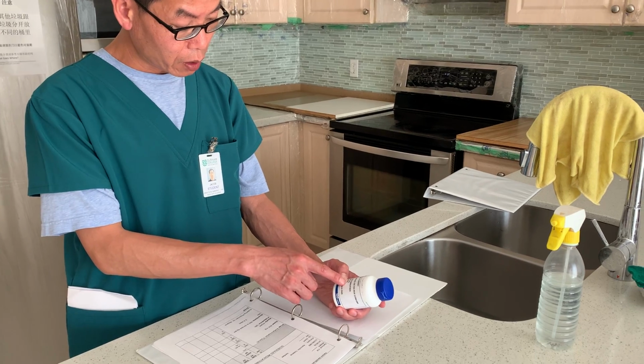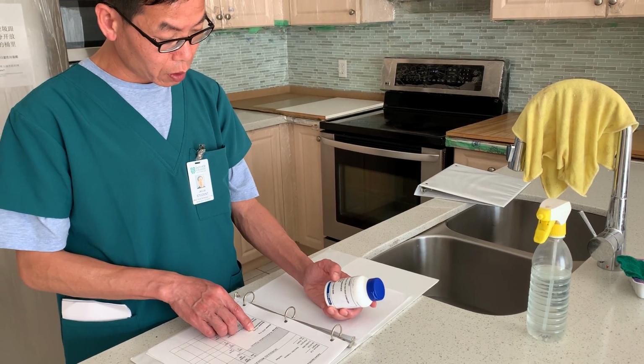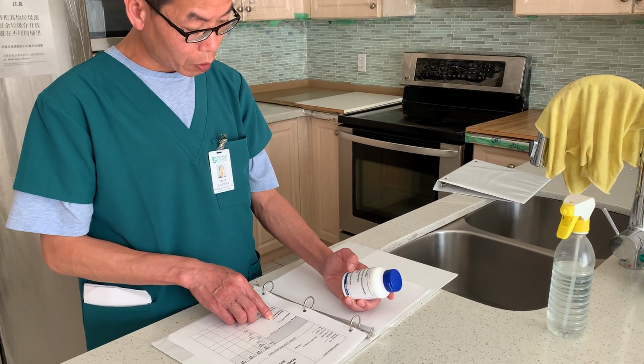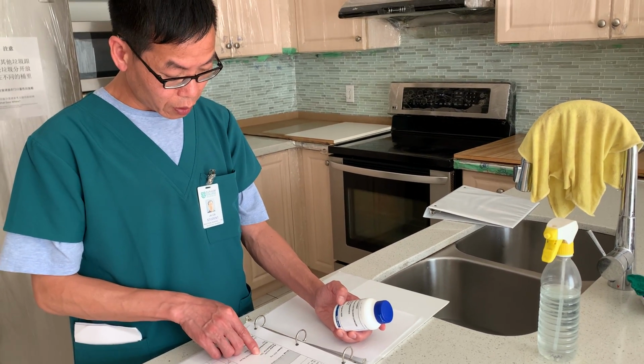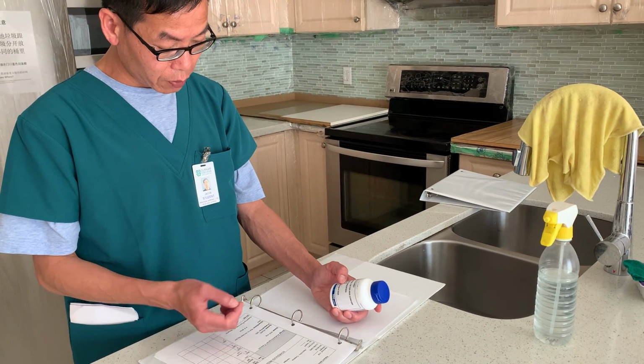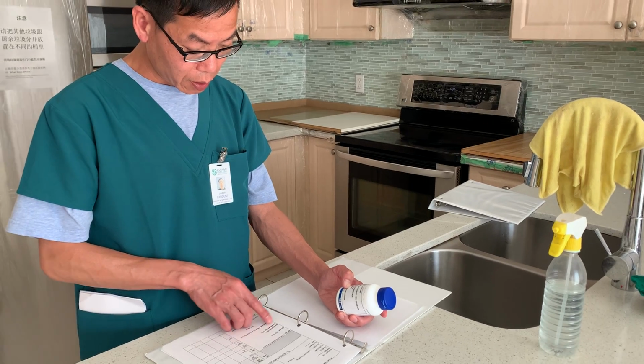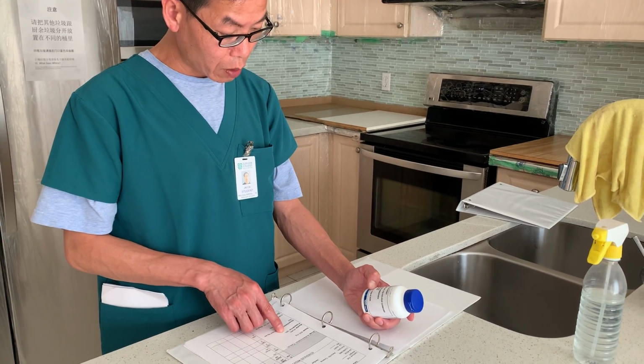Here the medication is in the form of tablets, so it's good to give by mouth. And the frequency, site by mouth, and by mouth tablets. And frequency is every 6 hours.